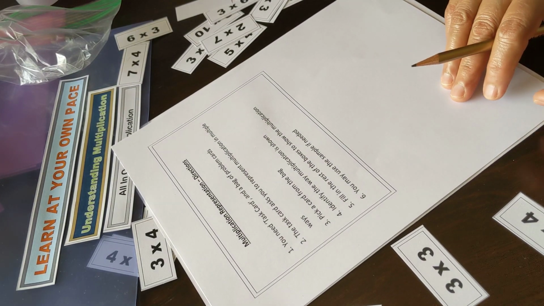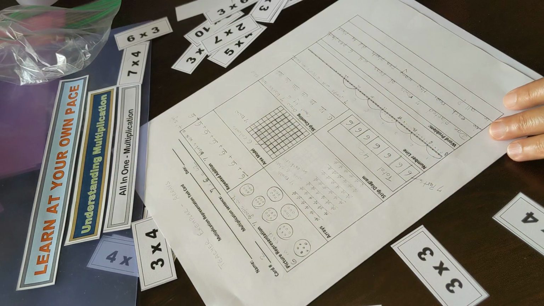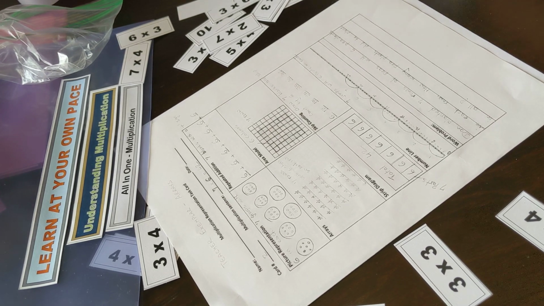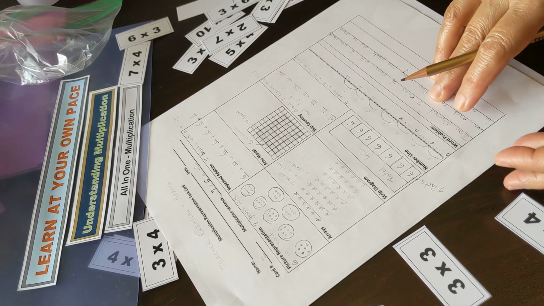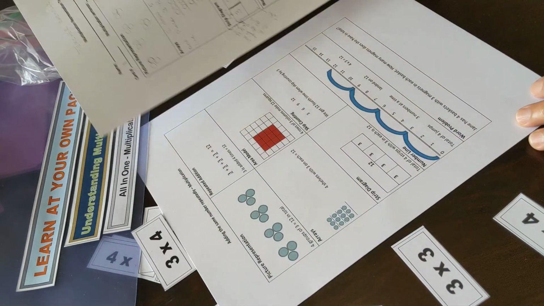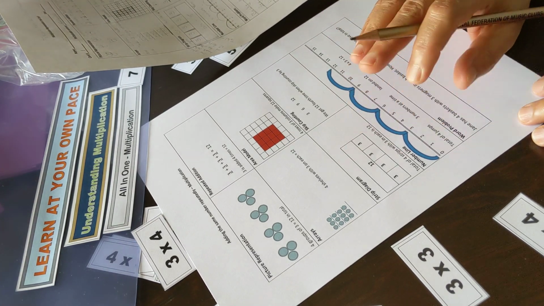Directions help students work on the activity independently. Teacher exemplar sets expectations. And here is a sample that students can refer to if needed.